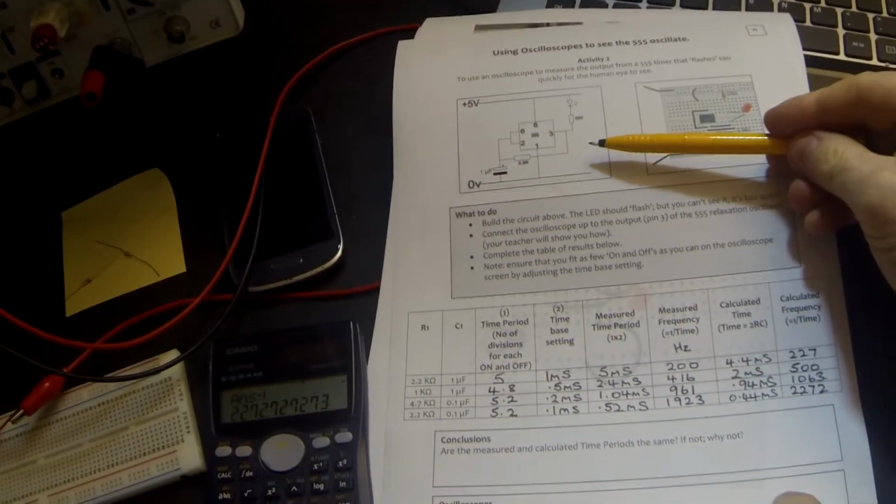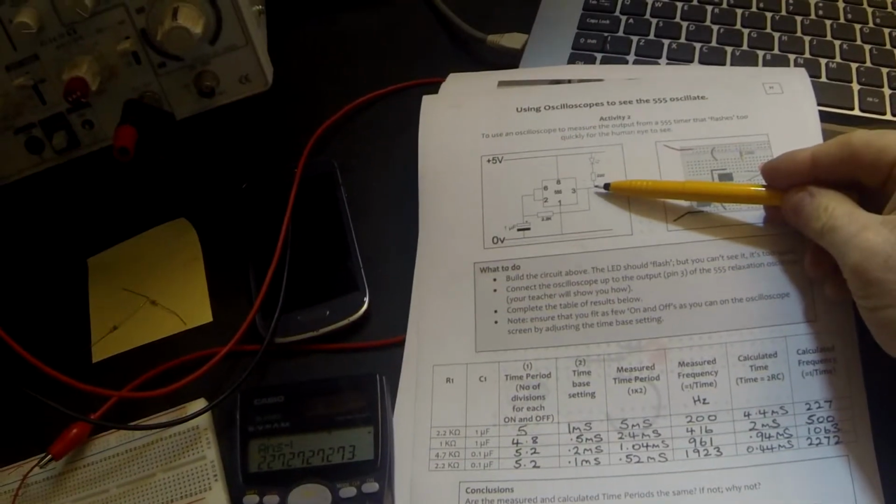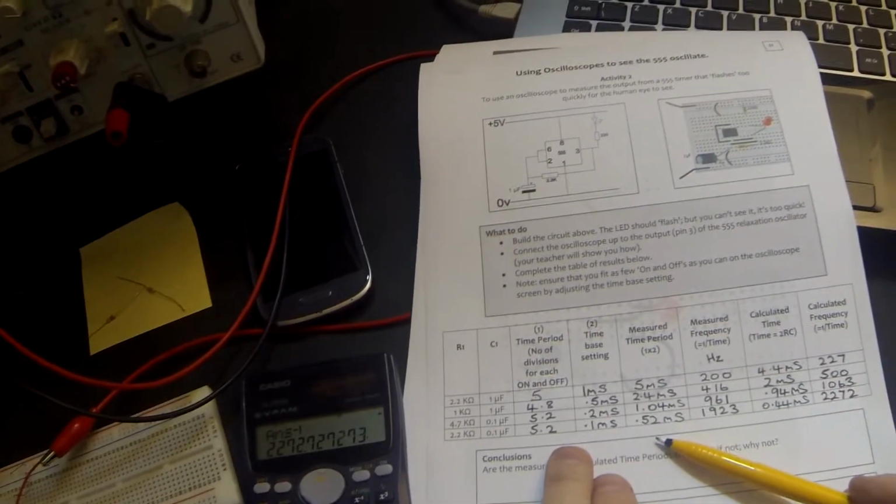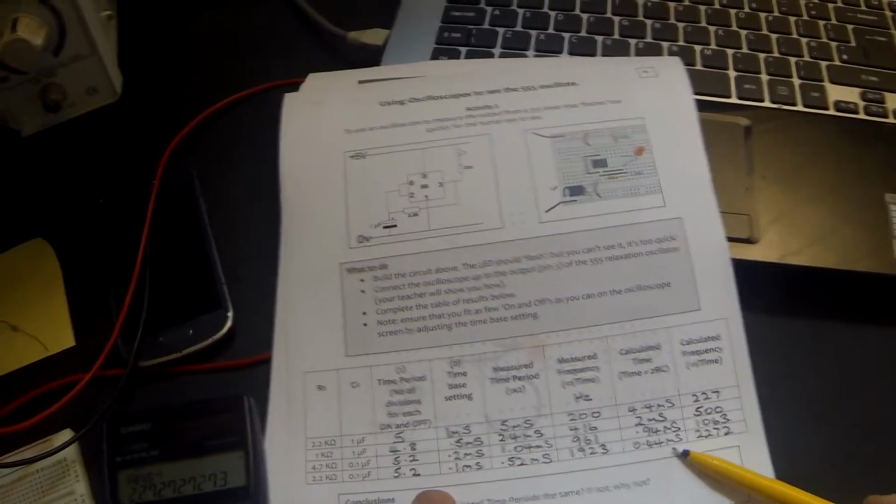So, a relaxation oscillator, where we measure the output using an oscilloscope. Some good calculations in there using our calculator and engineering buttons and standard form.